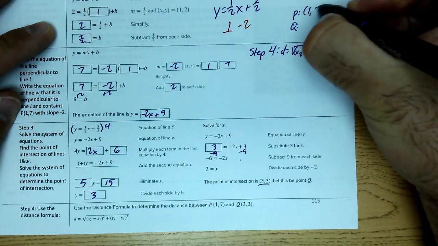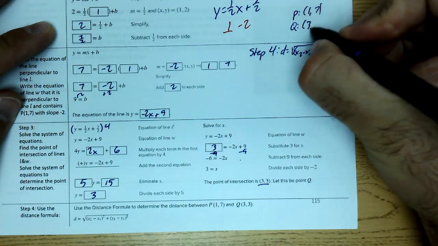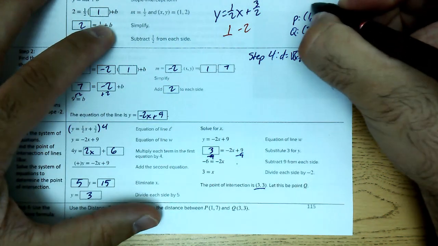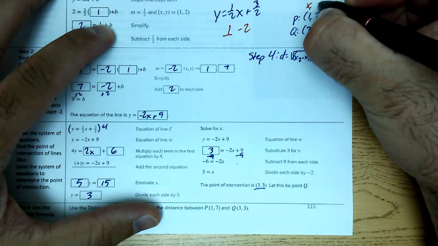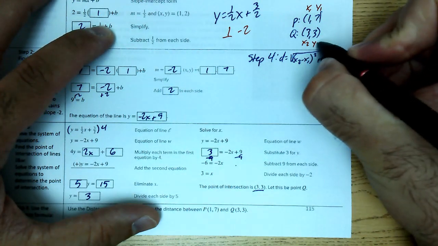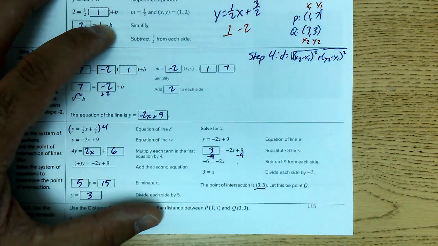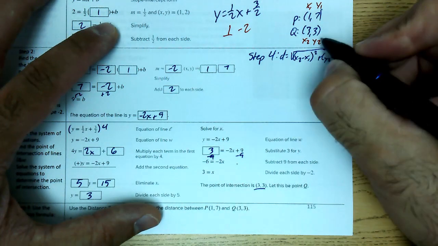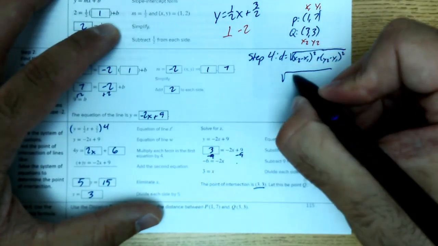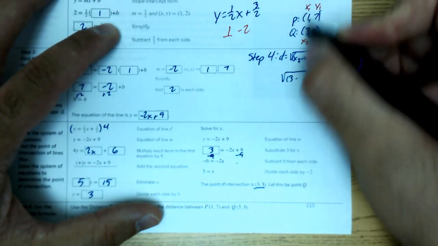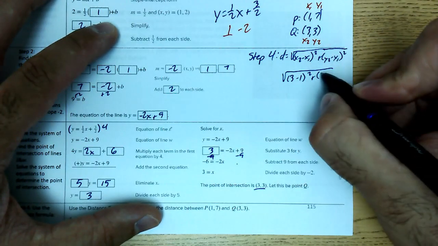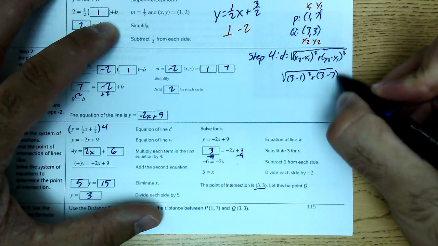Well, P is (1, 7). Q is (3, 3). It doesn't matter which one you use for x1, y1, x2, y2, but it just makes sense that P is x1, y1, and that Q is x2, y2. Plug that into the distance formula. You've got the square root of (3 minus 1) squared, plus (3 minus 7) squared.